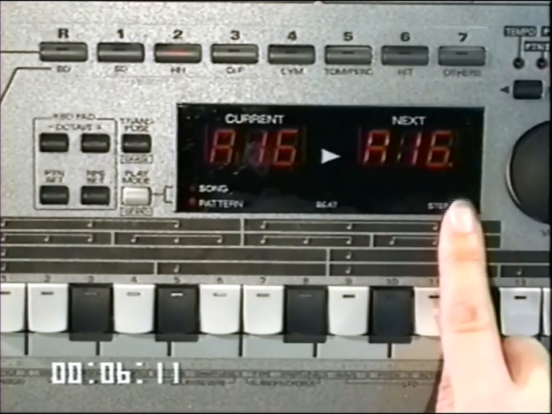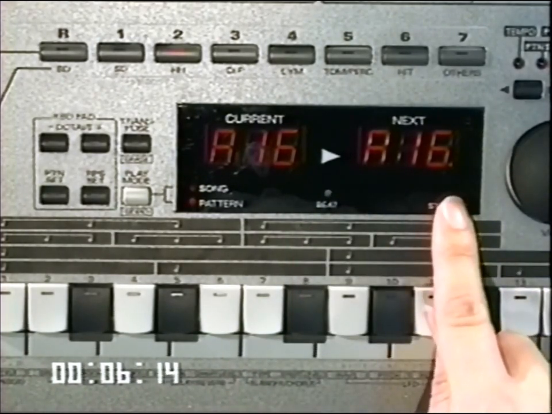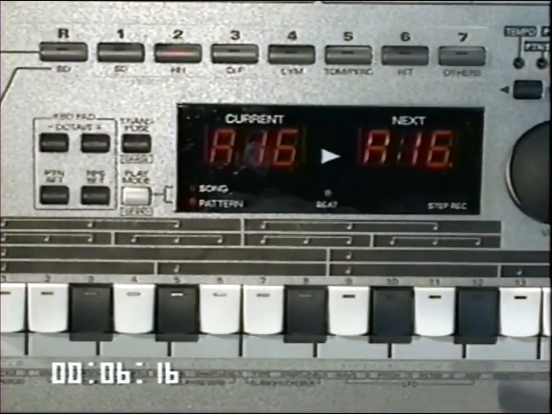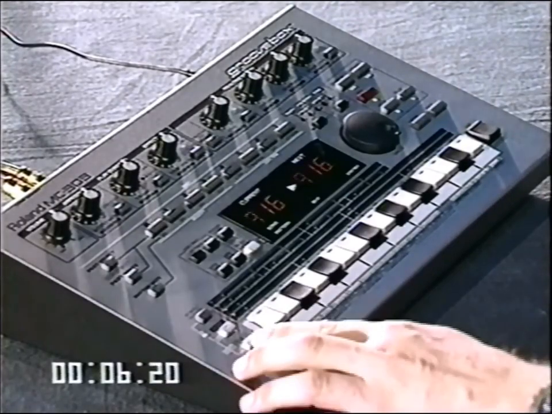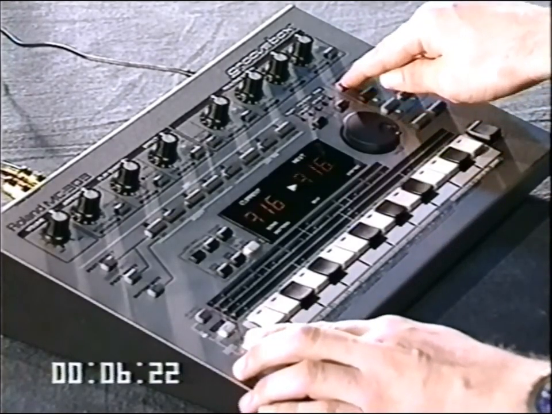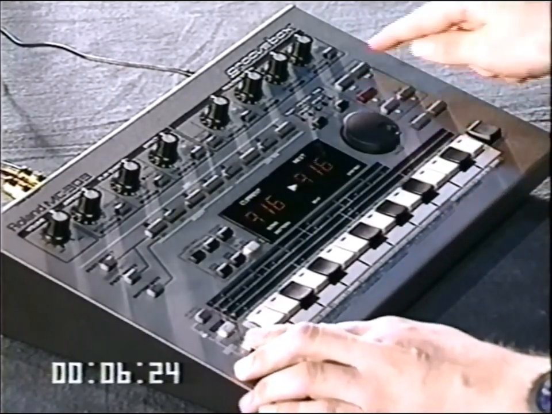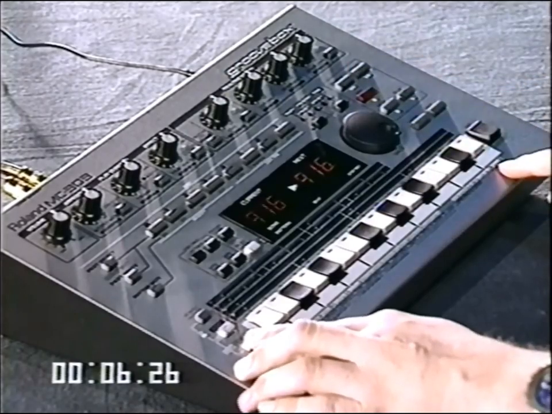Okay, you can see here there's a little dot right next to the next pattern. All this means is that I've actually stopped the pattern halfway through its tracks. If I actually want to rewind to the beginning of that pattern, I hold down Shift and press the backward button. Or to the end of that pattern, Shift forward.